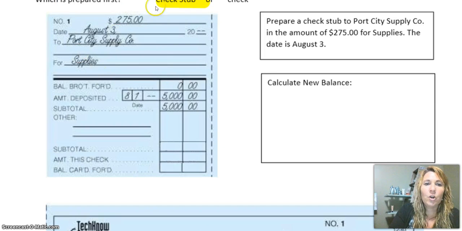Okay, so this has already been filled in for you. We're going to start by putting the date, August the 3rd, who the check is written to. It is to Port City Supply Company. The purpose of the check is for supplies, and the amount of the check is $275. So this is the very first thing we're going to do. At this point, we can then come over here onto our check and actually write out the check.